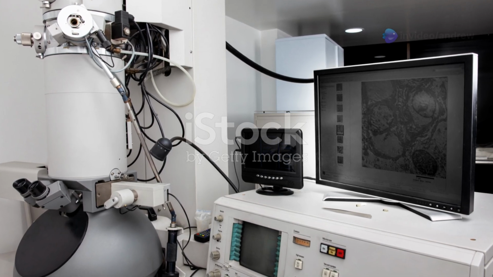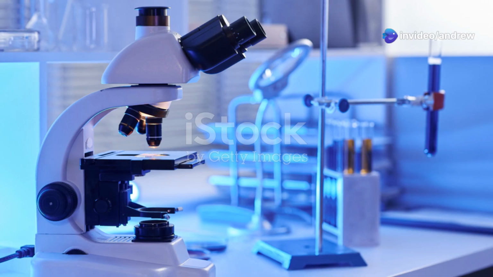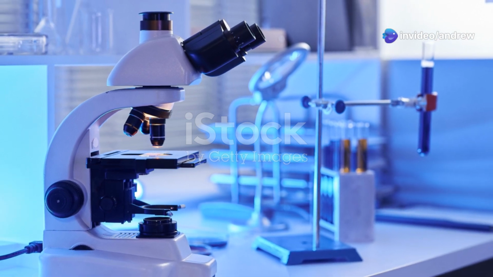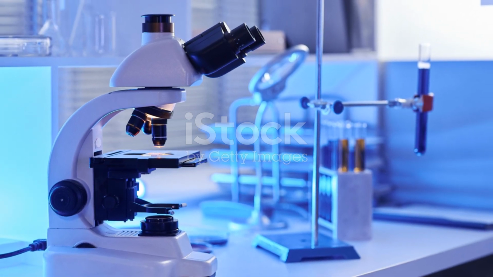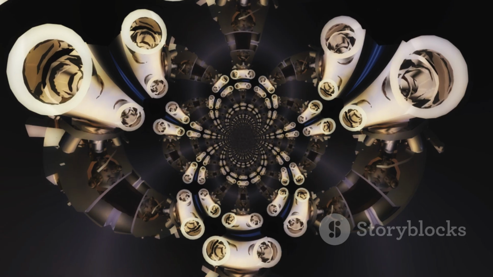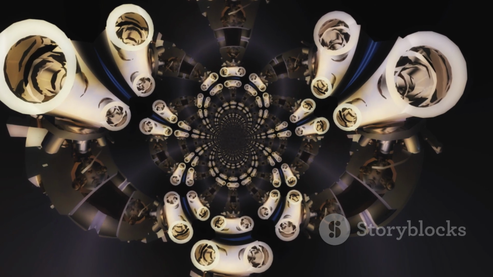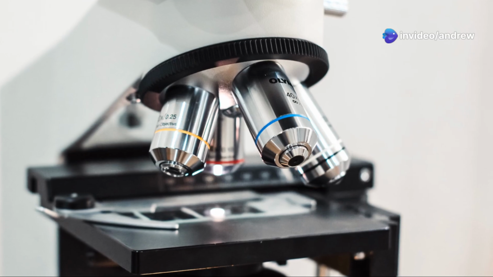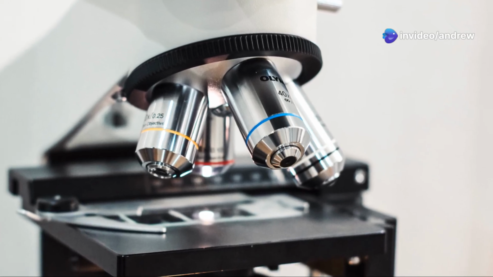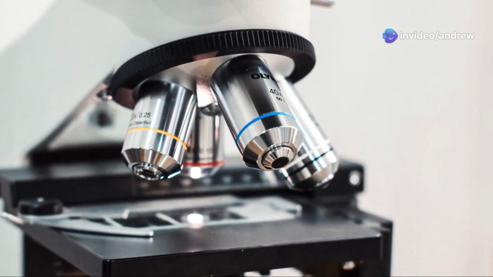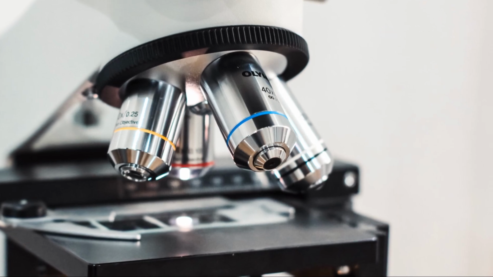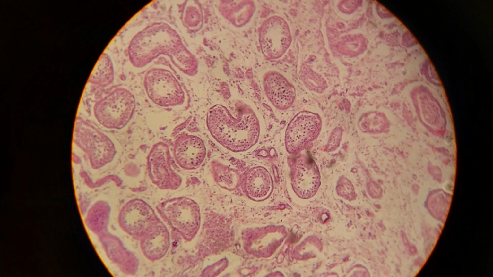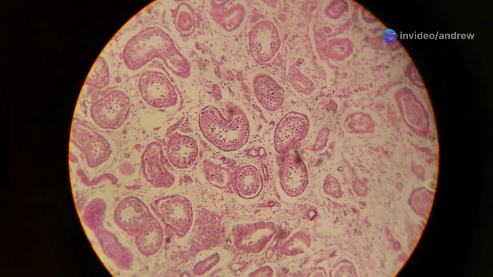Electron microscopy is a constantly evolving field. New technologies and techniques are constantly being developed, which are leading to even more powerful and versatile electron microscopes. One promising area of research is the development of aberration-corrected electron microscopes. These microscopes use sophisticated lenses to correct for aberrations, which are distortions that can occur in electron beams. Aberration-corrected electron microscopes can achieve even higher resolutions than traditional electron microscopes.